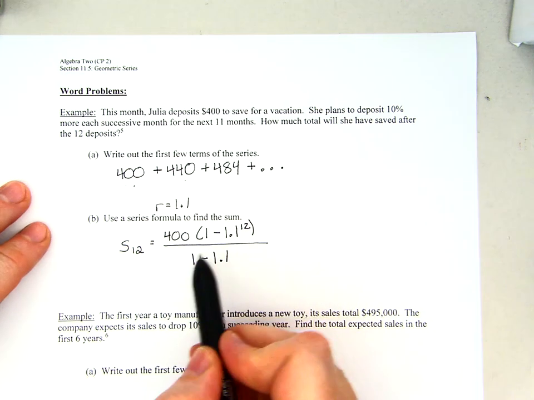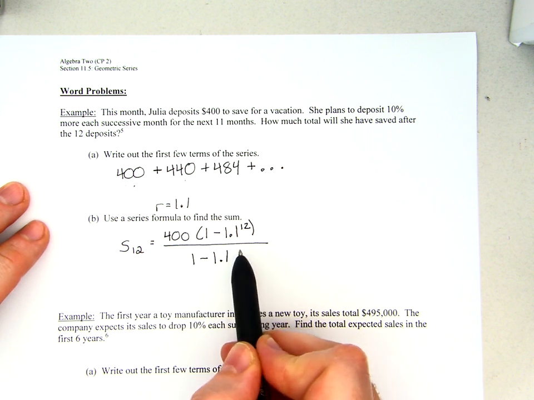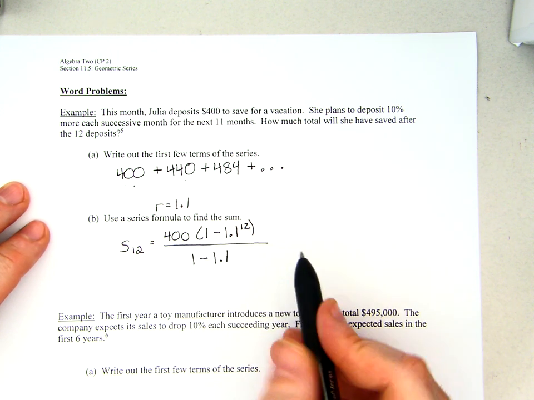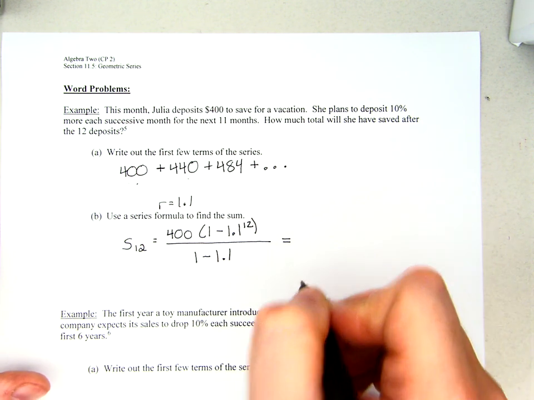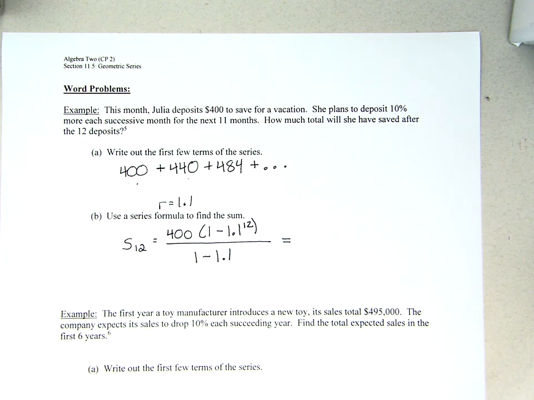Now, I'm going to go and type this in. Actually, you can go do that. This is a money problem, so your final answer should be rounded to the nearest cent, 2 decimal places. Go type it in and submit your answer.